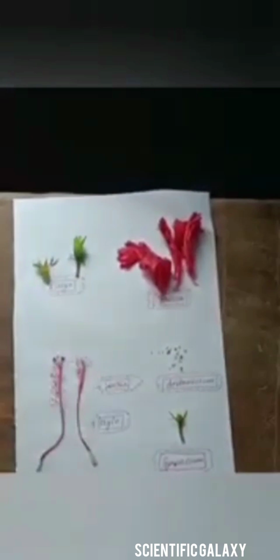The same gynoecium I take out here. See, okay. And it is composed of ovary, style and stigma. And each component of the part is called a carpel. Okay, this is a carpel.